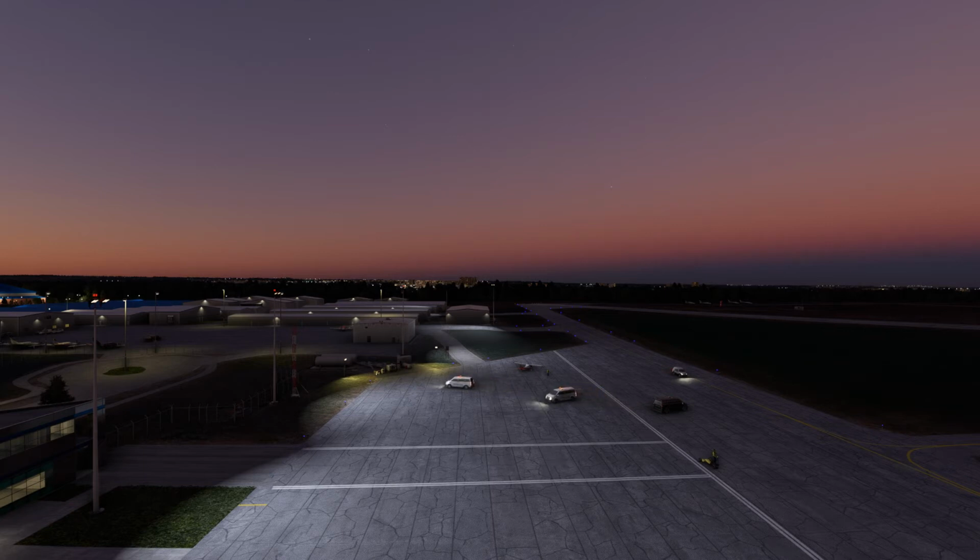But again, going back to the lighting, you can see it's beautiful. All over the place, it's beautiful. No green centerline lighting, but you've got blue airfield edge lights all over the place, which help to delineate the airfield, which is excellent. And as you can see, plenty of lighting here on the main ramp in front of this building.